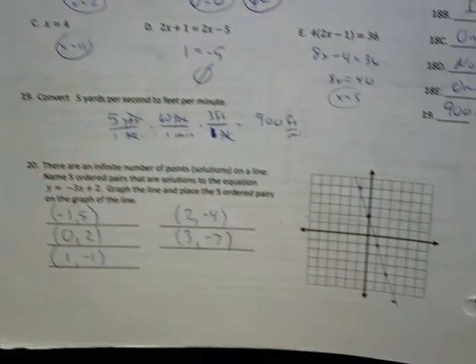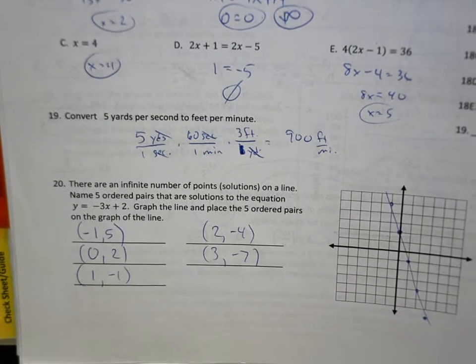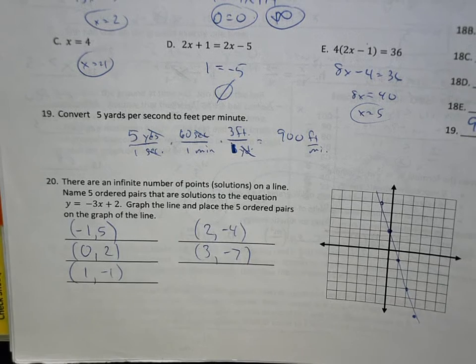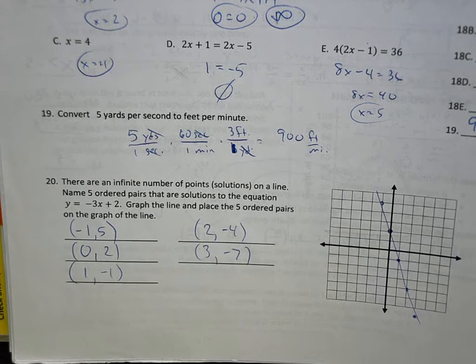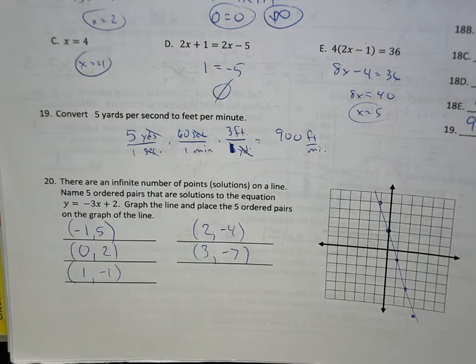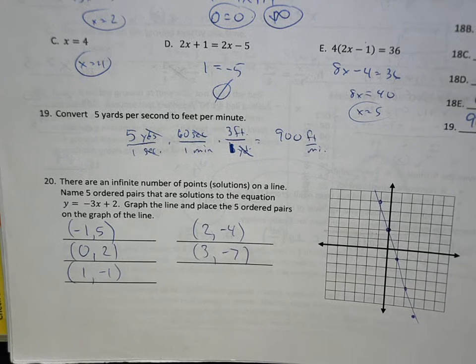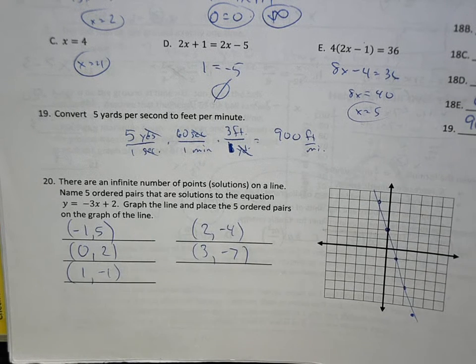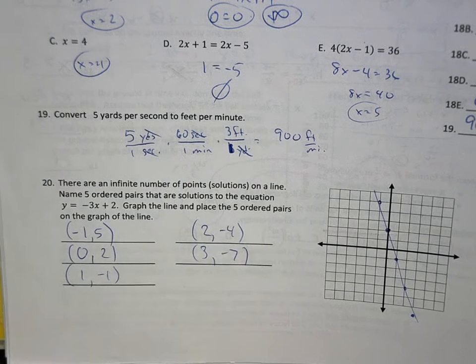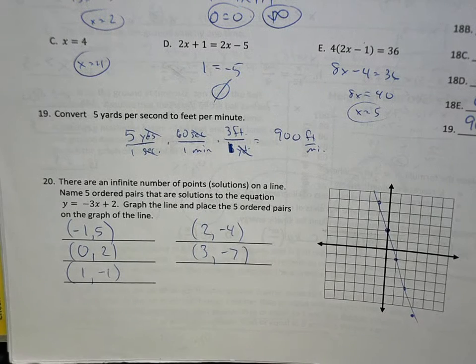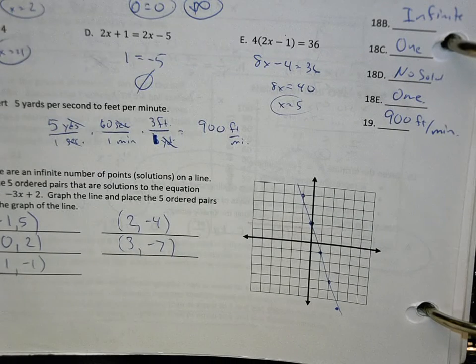People ask me this all the time. Ray, did you get it? Yeah, I thought so. How many of you got 900 feet per minute? Raise your hand if that's what you got. I'm seeing 40% or less of my class. So let's go through how to do this.